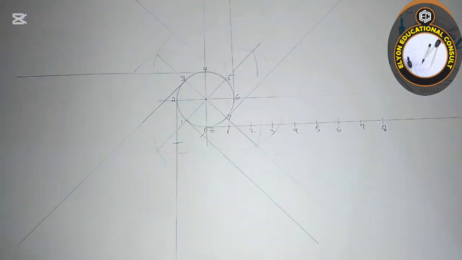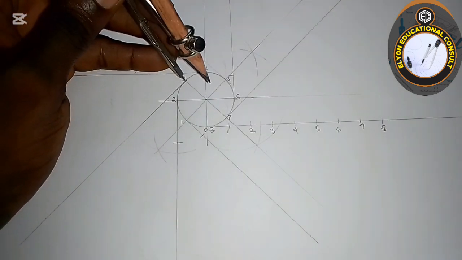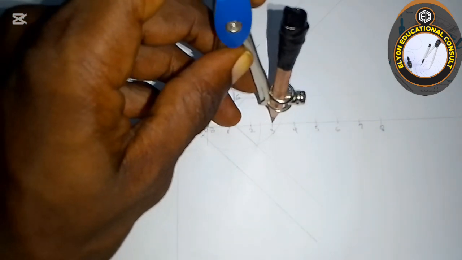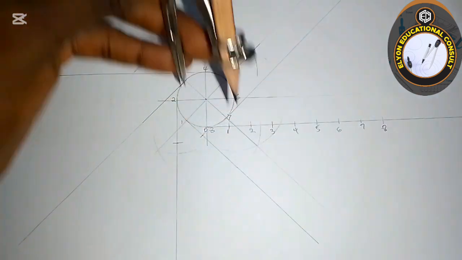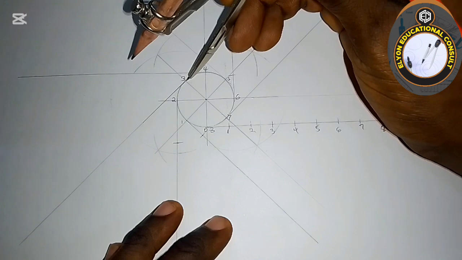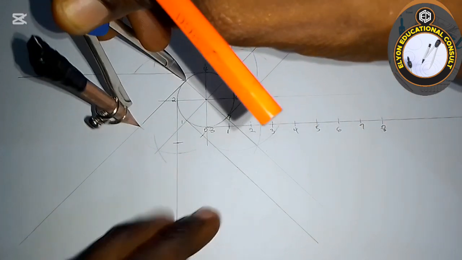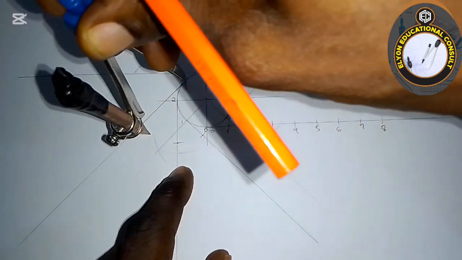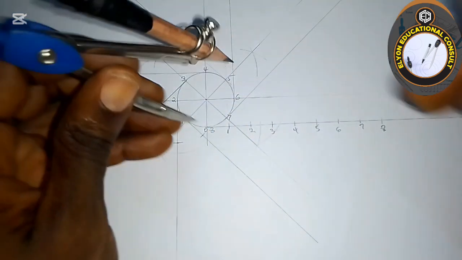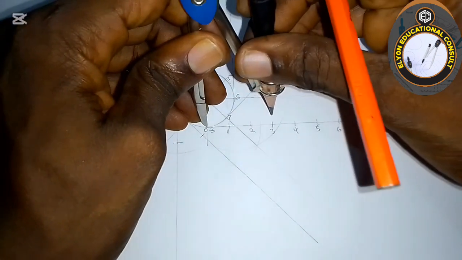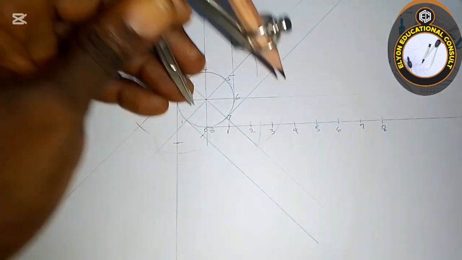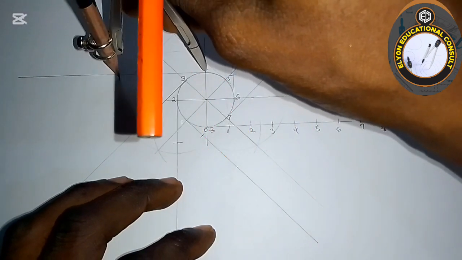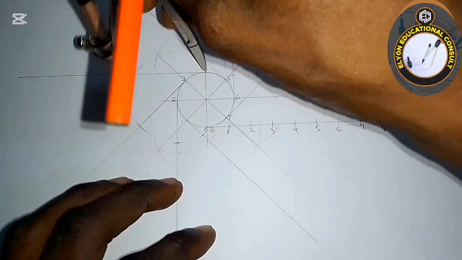Then I'll go to 0 to 3. Yes, 0 to 3 here first. So you can see that. Place on this tangent, mark the tangent line. Okay, like this. Then I'll go to 0 to 4. Place on this 4. Mark this. Okay, you can see that.